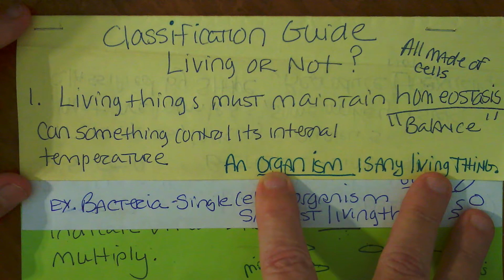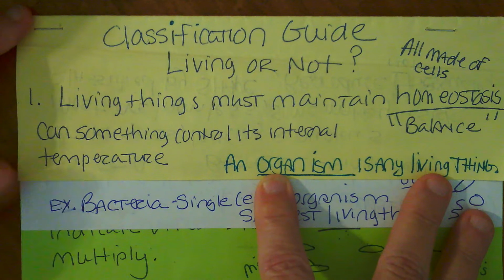Number 1 says the living things must maintain homeostasis, which is a balance. That means that it can actually control its internal temperature. An organism is a living thing. So anytime you see organism on a test, you know it's referring to a living thing.